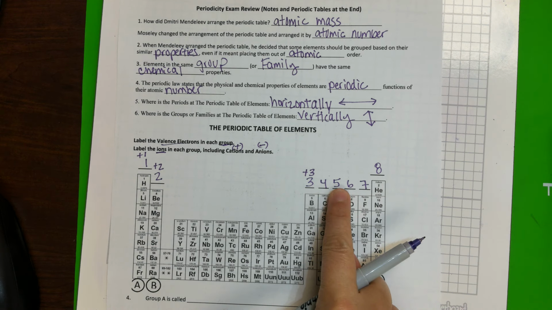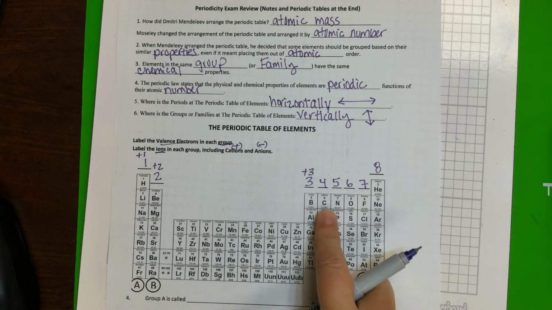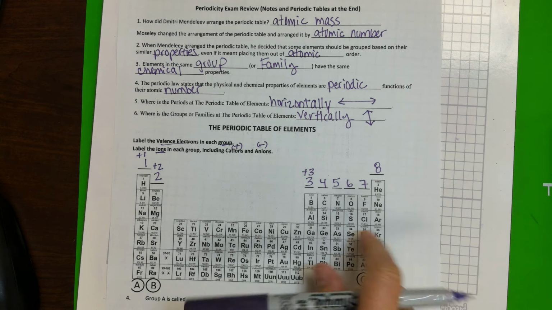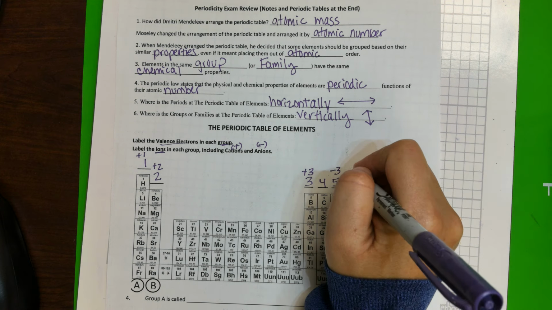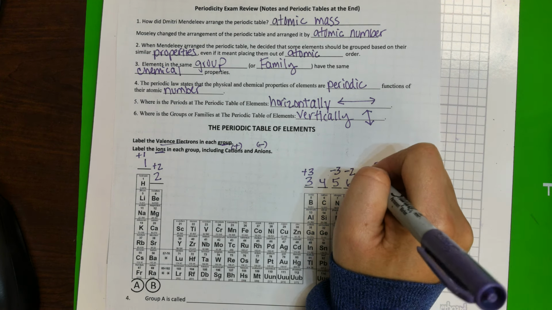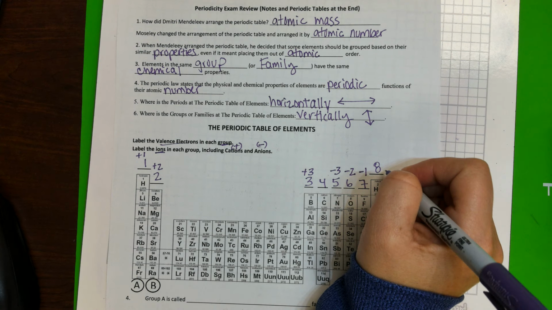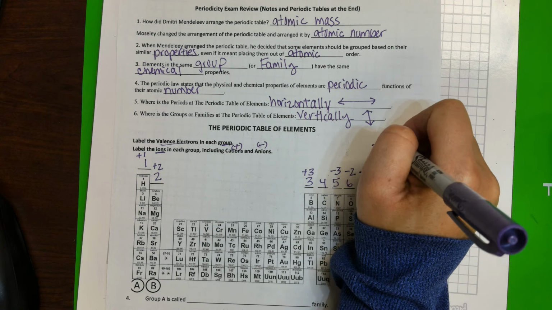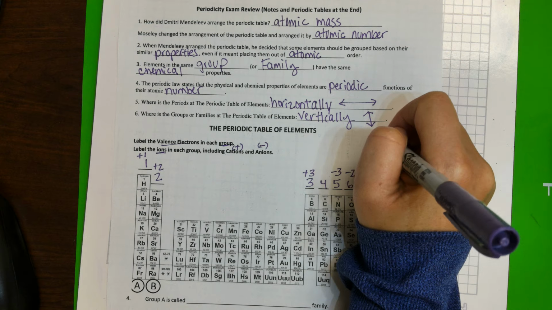And now here, it's going to go into negatives. 4 usually varies. It really varies from positive to negative. So we'll talk about that more closely when we get to bonding. So this was -3. This was -2. And this was -1. And this one has 0. So 0 means 0 charge.